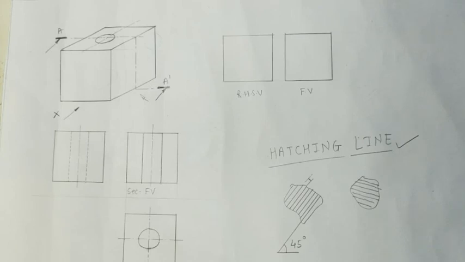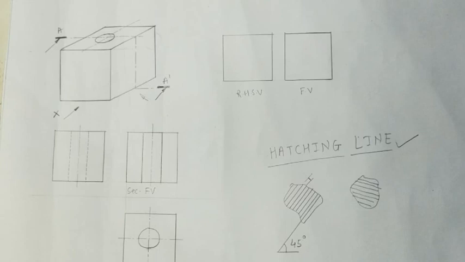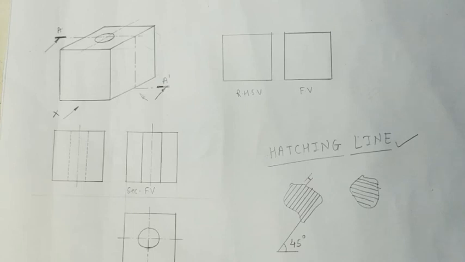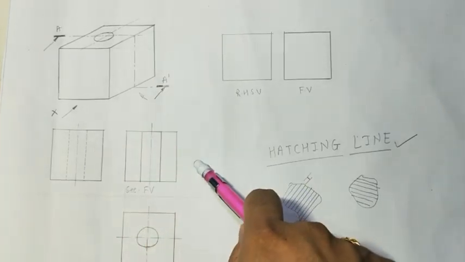And I just told you that the hatching line is an identity of the sectional view, and we use hatching lines on the surfaces. Now the question is, which surfaces in a sectional view are represented by the hatching line? It's a question. So this is the sectional view.